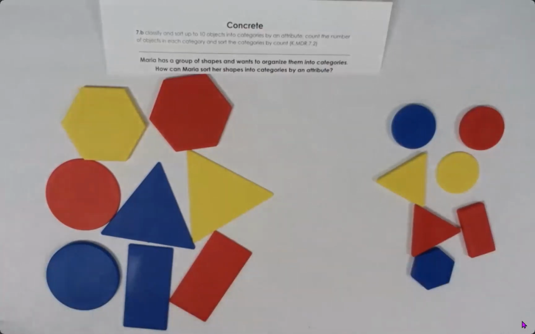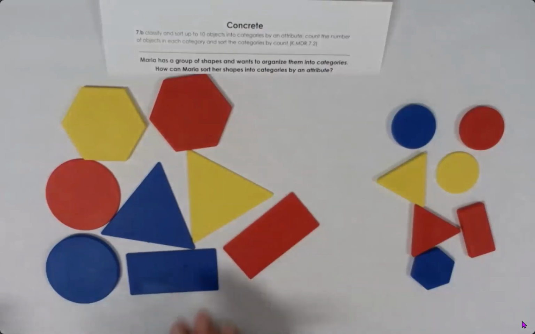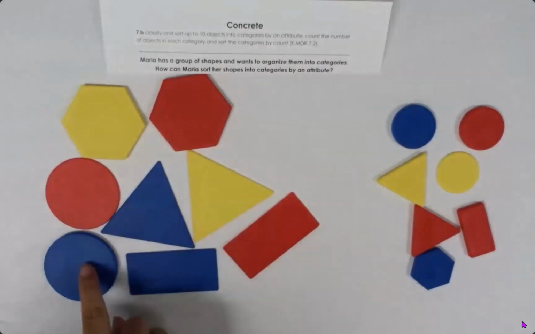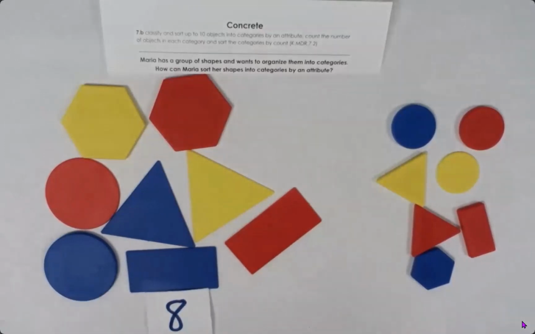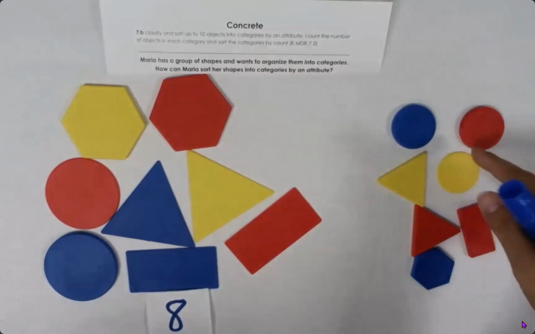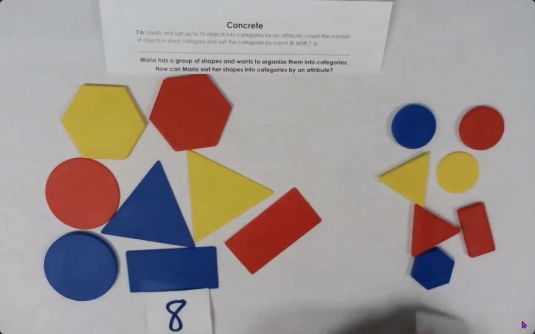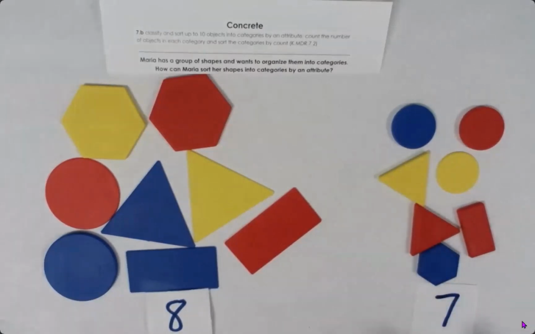Again, we want students to be able to label those categories with the number in this category. So in my big category, I have 1, 2, 3, 4, 5, 6, 7, 8. And in my small category, I have 1, 2, 3, 4, 5, 6, 7. So again, students chose an attribute, sorted into categories, and then labeled those categories by count.